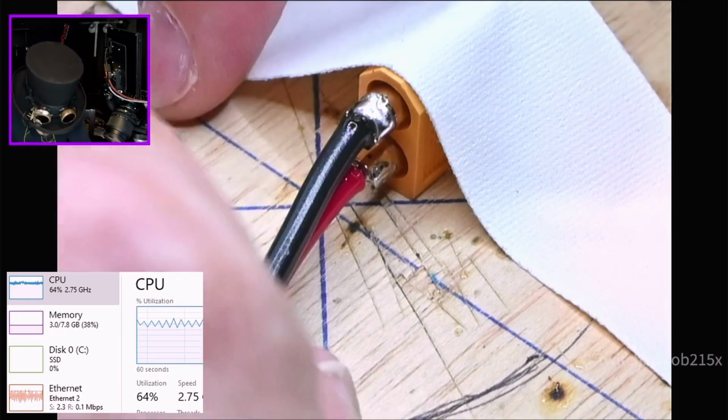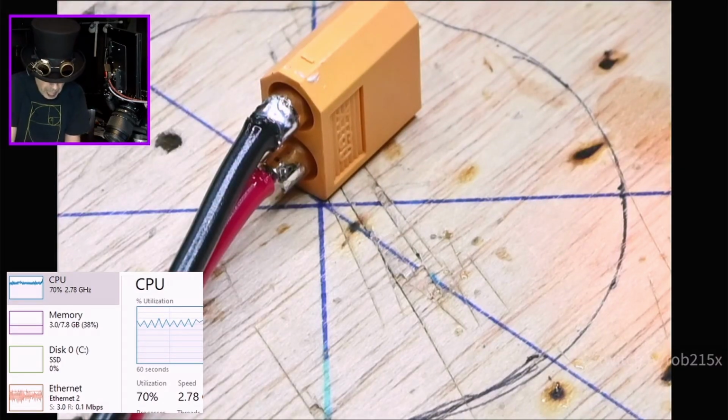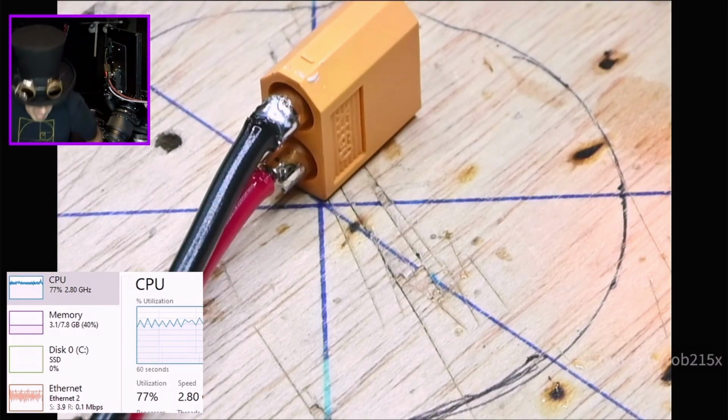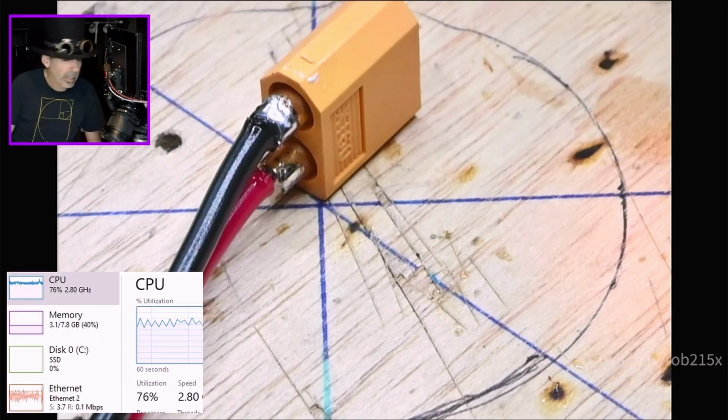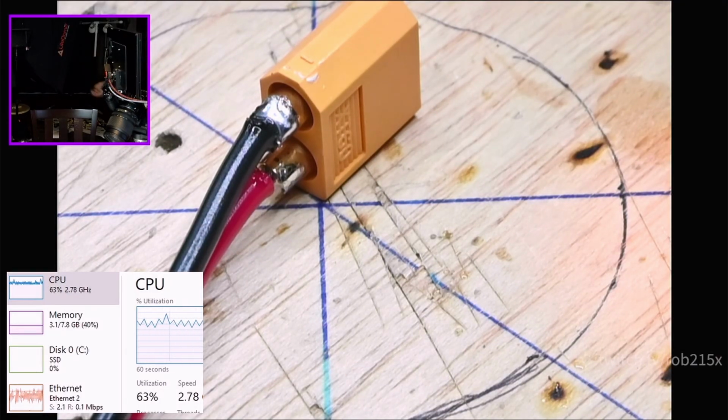Okay. Now that's hot. That got pretty hot, so we're going to let that cool off for just a second, and I'm going to go cut a couple pieces of heat shrink tubing. So I'll be right back. Give me this size, I think. Should do it. If not, it's going to be this size. Okay. Maybe that size. I see the number.